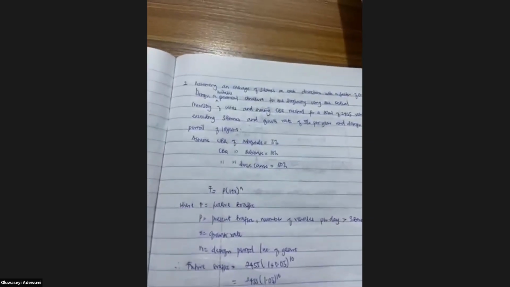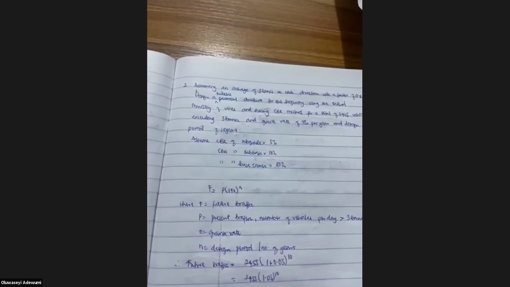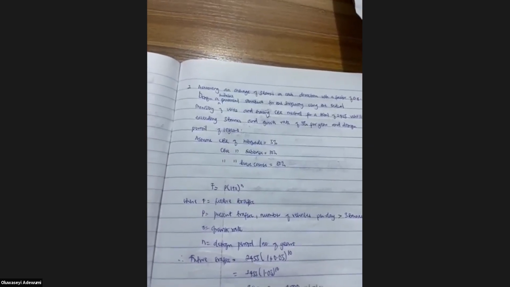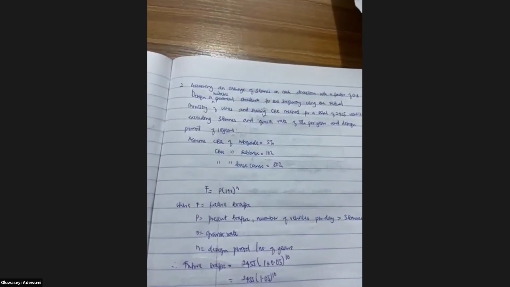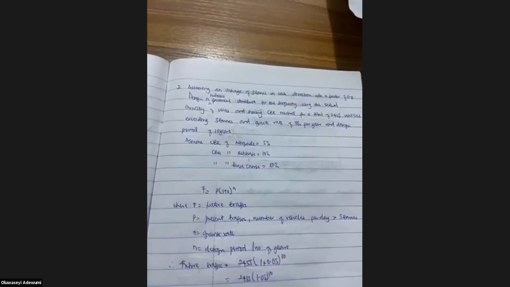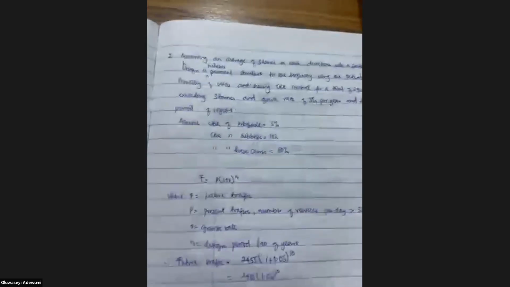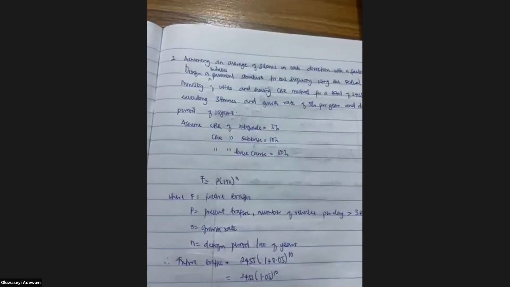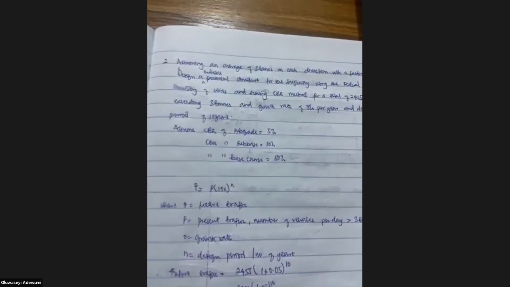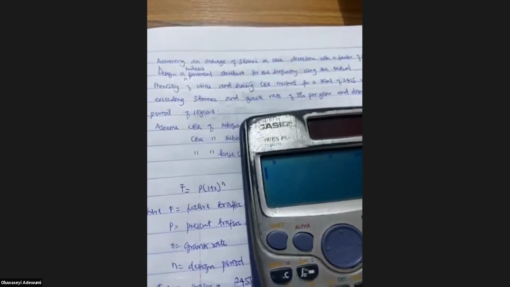Inputting our values, P is equals to 2,455 into 1 plus R. Converting R to 5 over 100 gives us 0.05, and N is 10 years. Are you guys following? That gives us 2,455 into brackets 1.05 raised to 10.